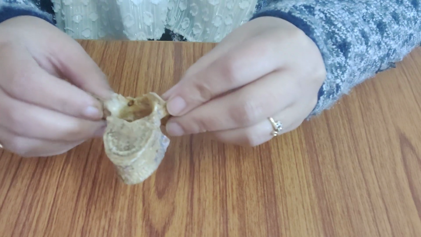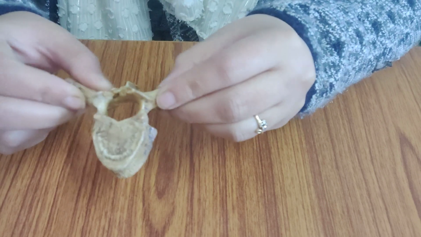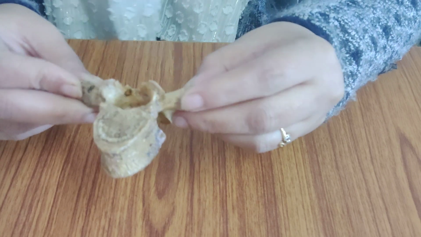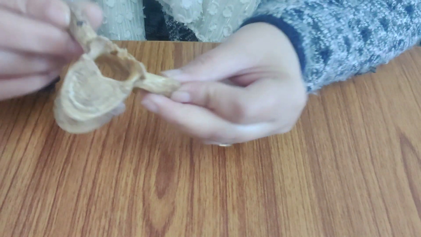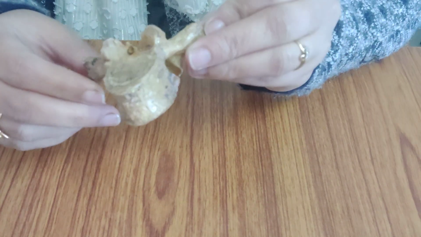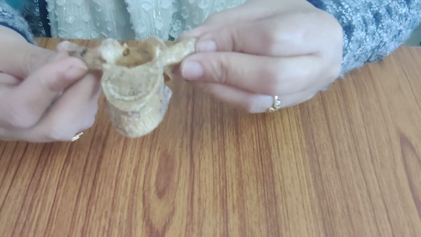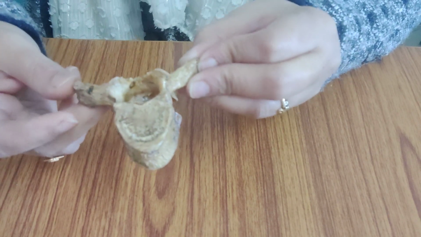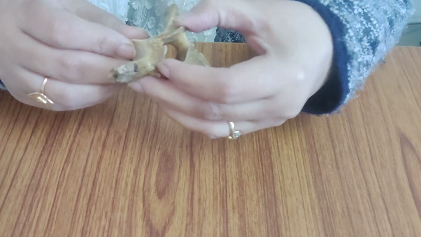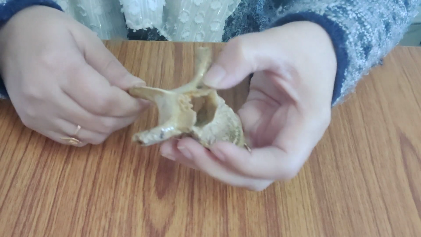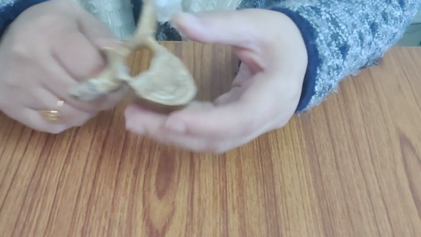The transverse processes are large and are directed laterally backwards. Here you can see this is the transverse process. The anterior surface of this transverse process bears a facet on which the tubercle of the corresponding rib will articulate, and it will form the costotransverse joint. The spine is long and is directed downwards and backwards. So you can see the spine is long and directed downwards and backwards.